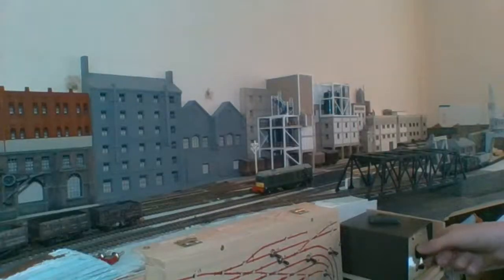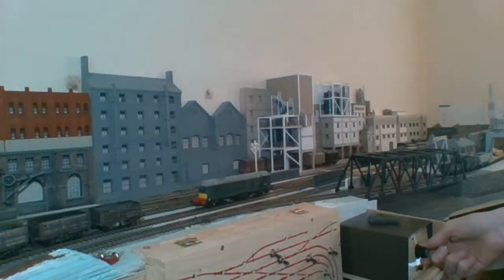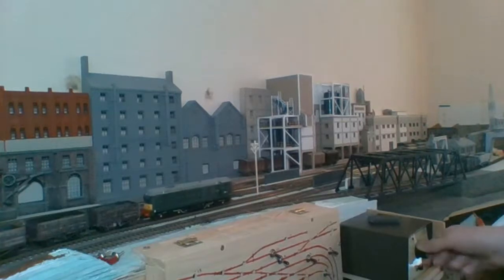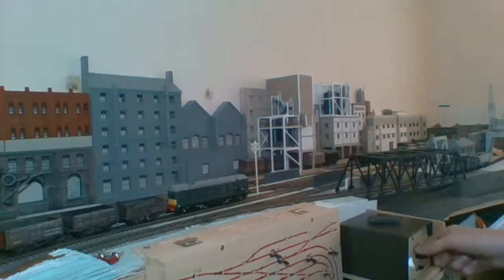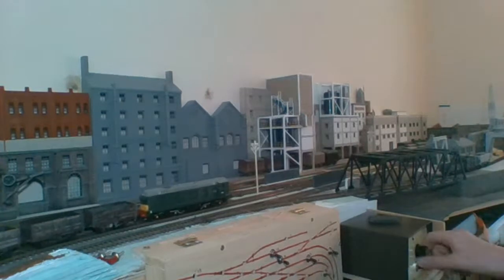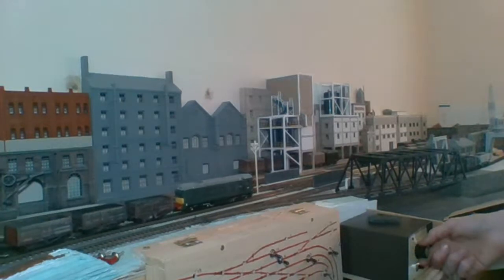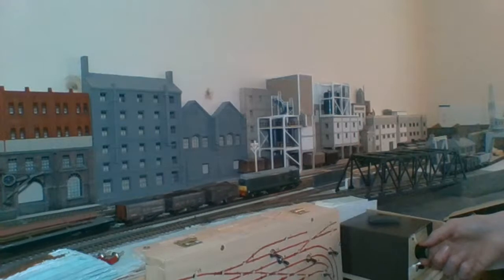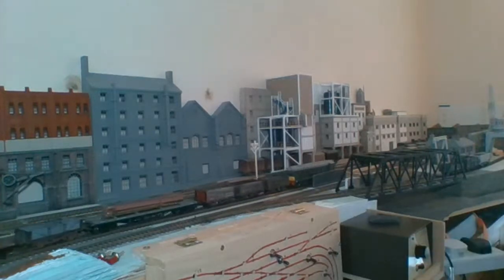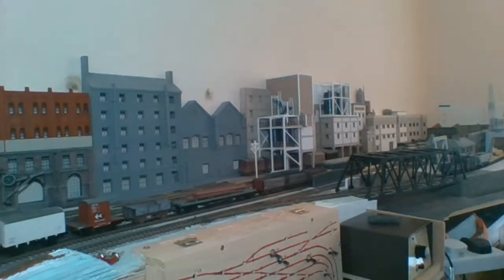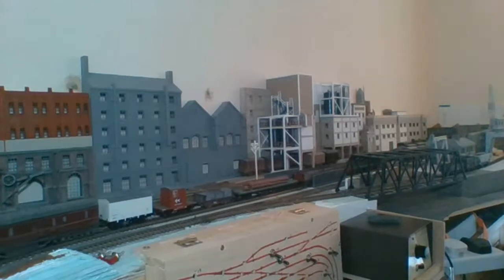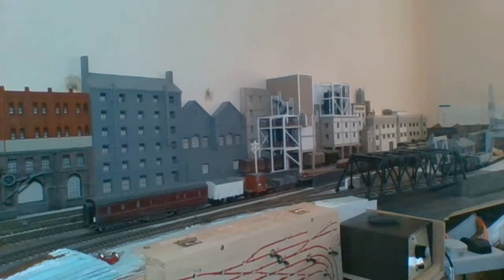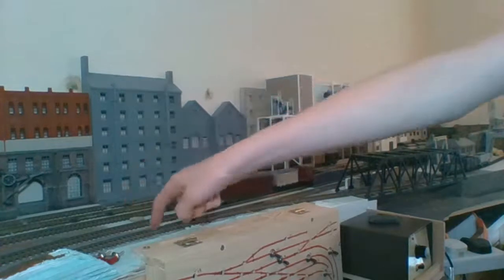I'm going to push it beyond that point, just because siding 7 isn't quite long enough. So I'm just going to come out the yard, run round through the station and back into the yard on this line here.